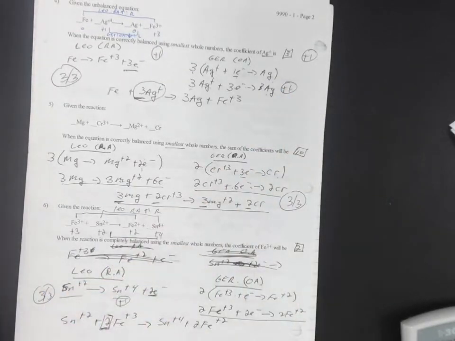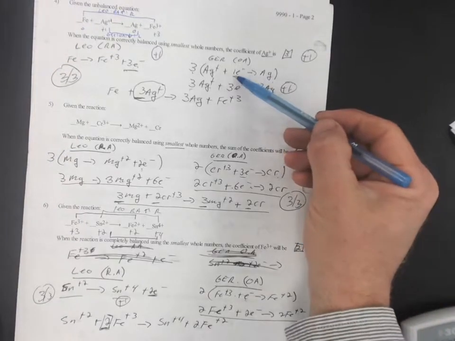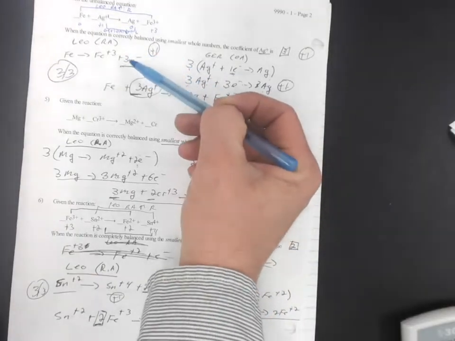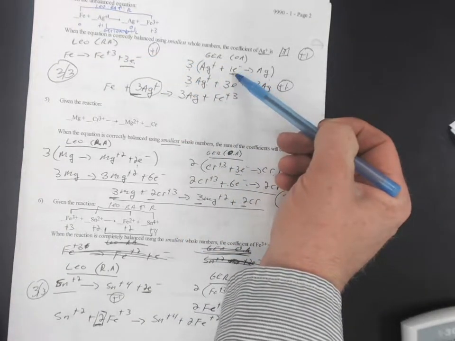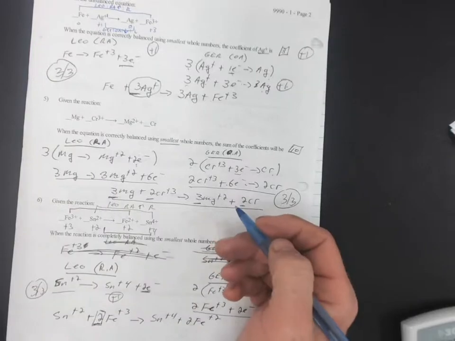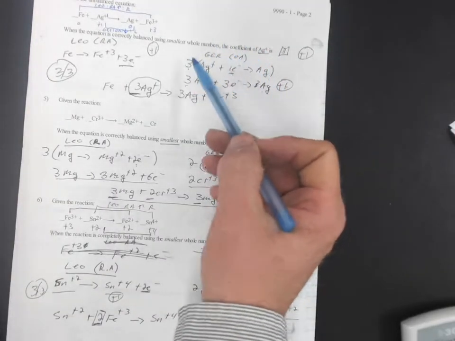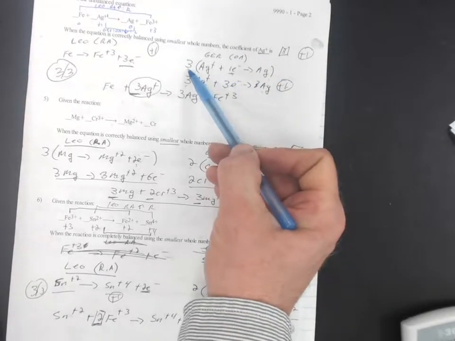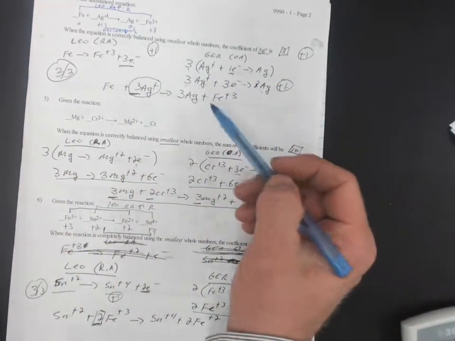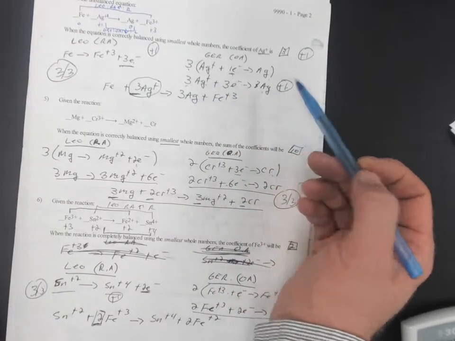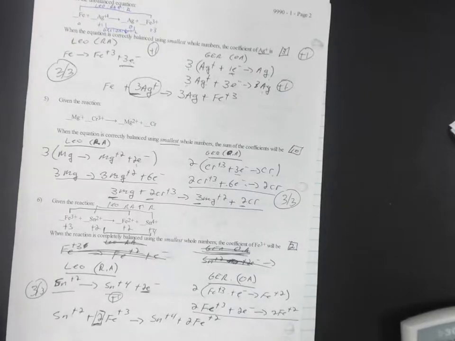Okay, Mitch, at this point, our electrons lost and electron gains are not equal. We've got 3 being lost, 1 electron being gained. What can I do to get those together? Yeah, I need to multiply everything on the right, the reduction half reaction, by 3. So go ahead and do that, and you get 3Ag plus 3 electrons yields 3Ag. And now we can do our addition.